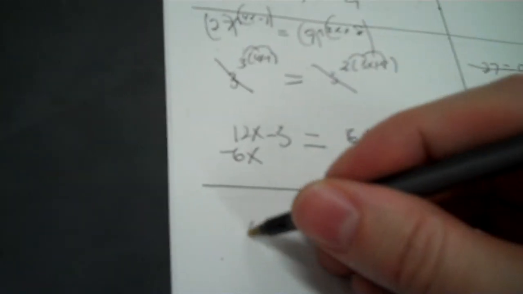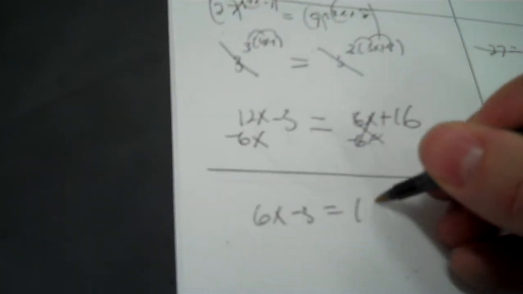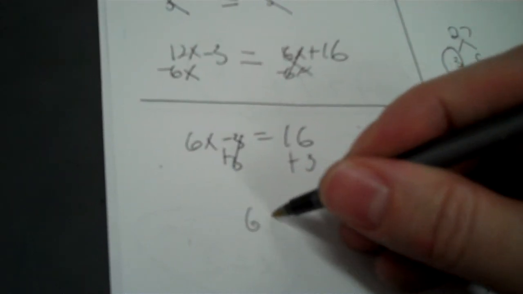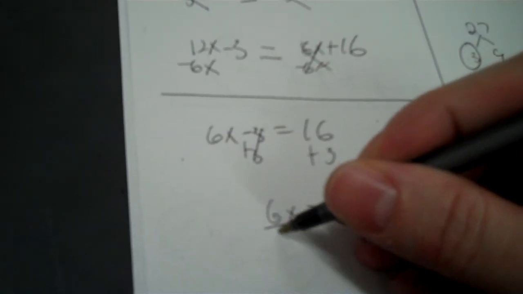So I subtract 6x, and then I add a 3. Divide by 6. You could put 19 over 6. You could also put 3.16 repeating. I don't care. Okay.